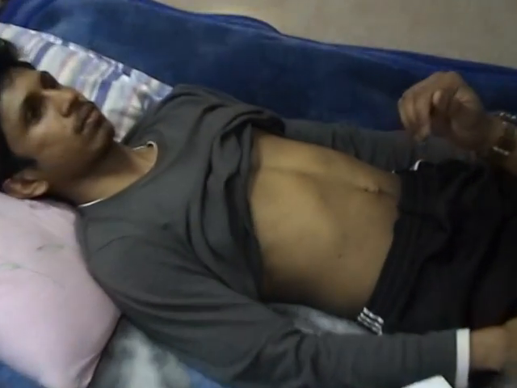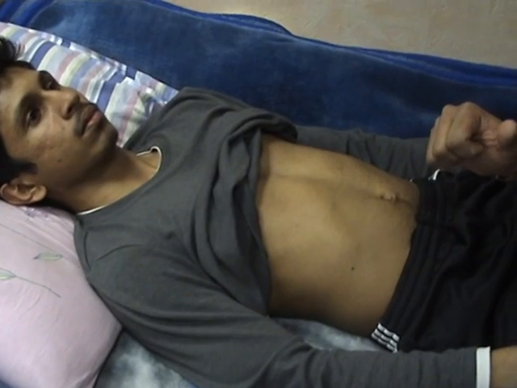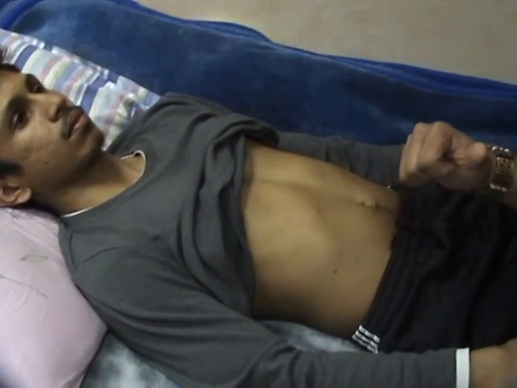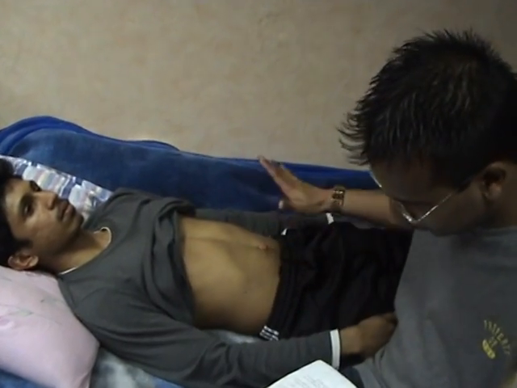Liver diseases. Any liver disease, for example liver cirrhosis, autoimmune liver diseases, alcoholic liver disease. Anything to do with the liver, spider nevi can be seen. In this case, absence of that.